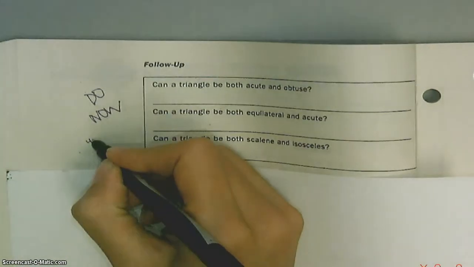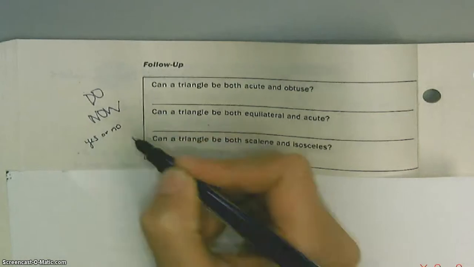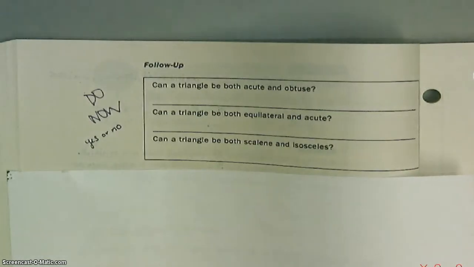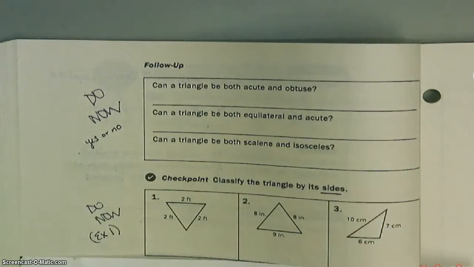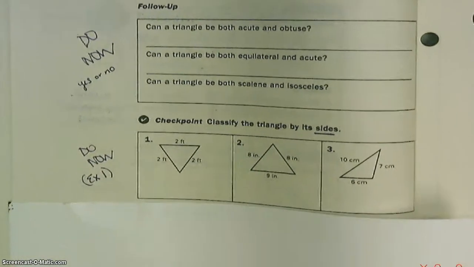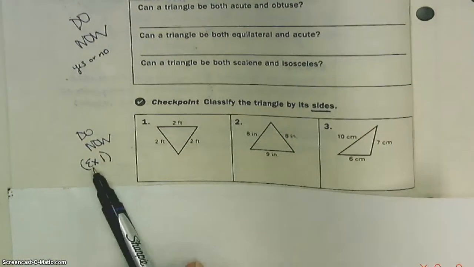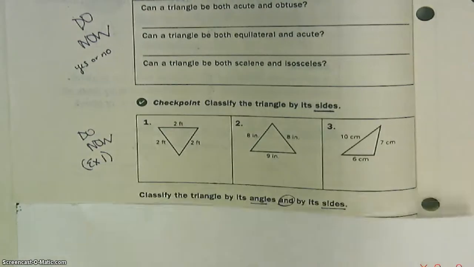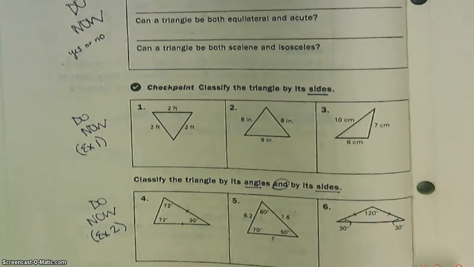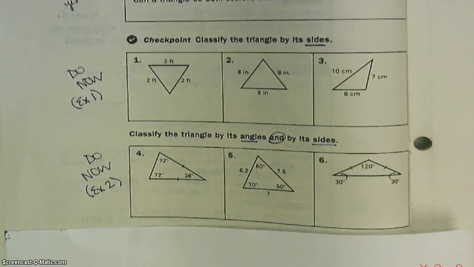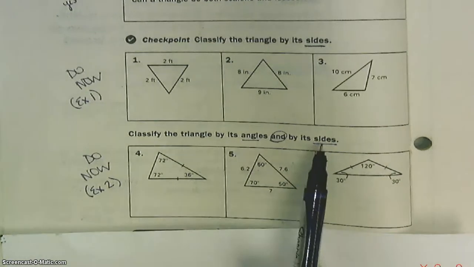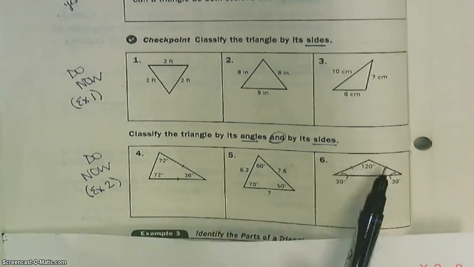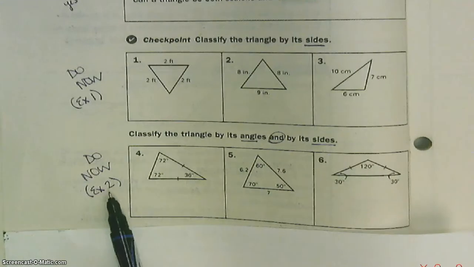Now I want you to try the follow-up. It's yes or no answers. It's good to show with a picture too if you want to explain that. Then I want you to try checkpoint number 1 through 3, and if you need help, go to example 1, with just classifying by sides. Then for the other checkpoint, which I want you to do now, you're going to classify by angles and sides. So you're going to have 2 answers for each one, and you can use example 2 to help you if you need any help.